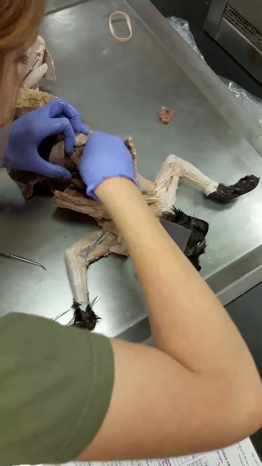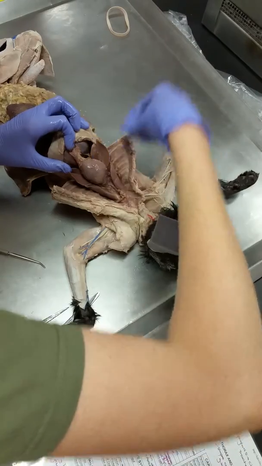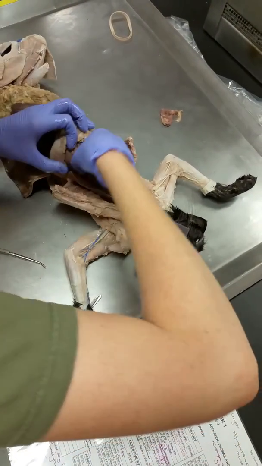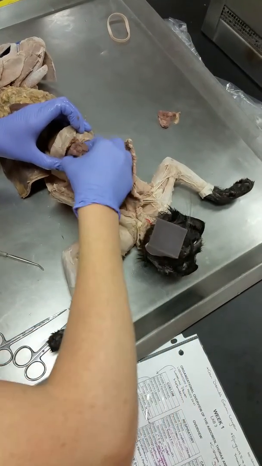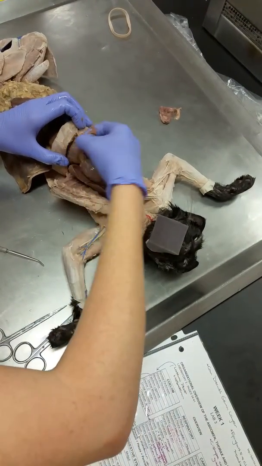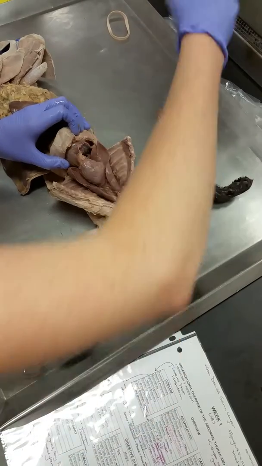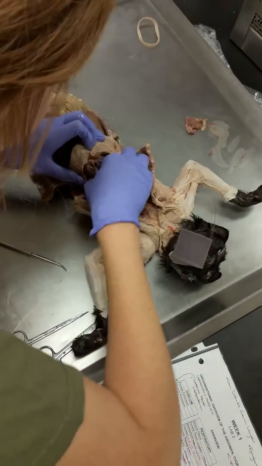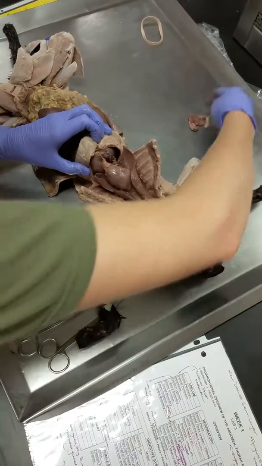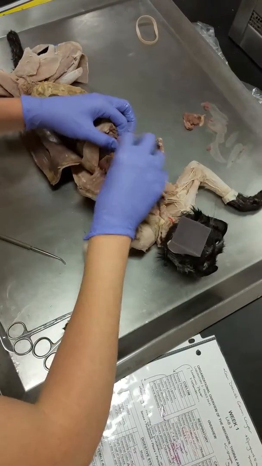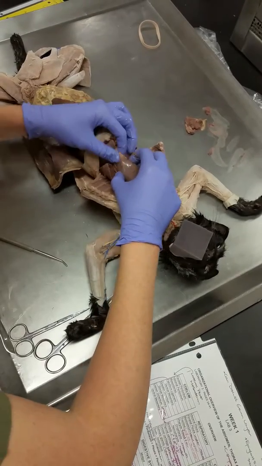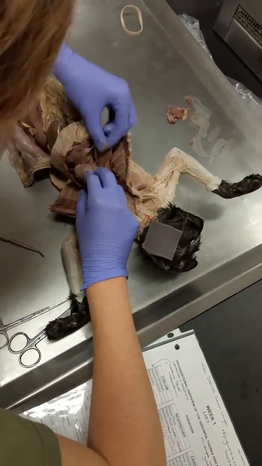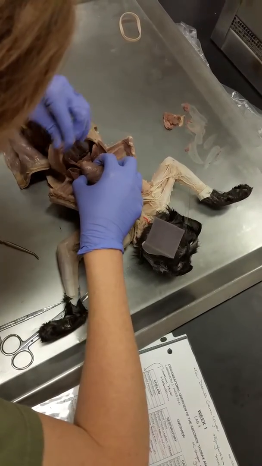It's really gross. You'll probably have dried blood in there too. That's gushy, dried blood. All of this is dried blood right here. Or congealed blood. It's gross. I know it. There you go. Okay, now what we're going to do is we're going to dissect the heart out of its pericardium.